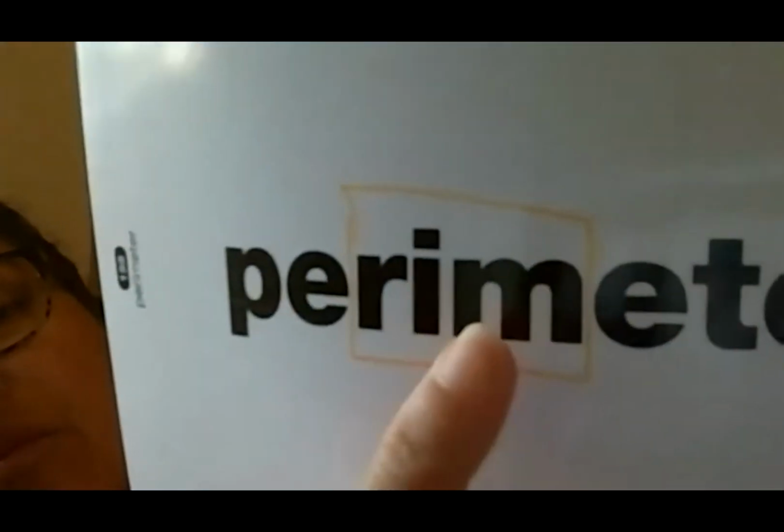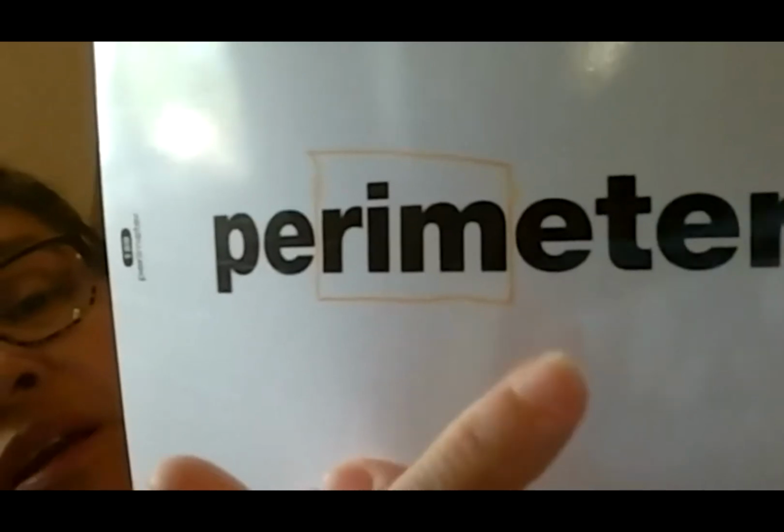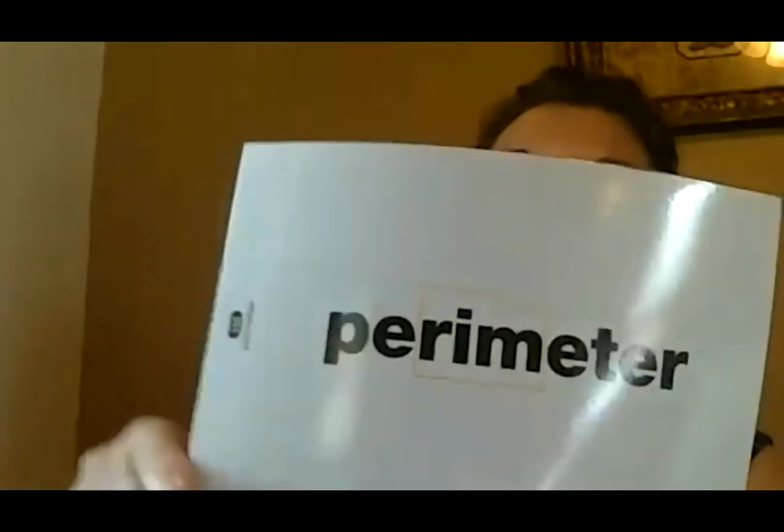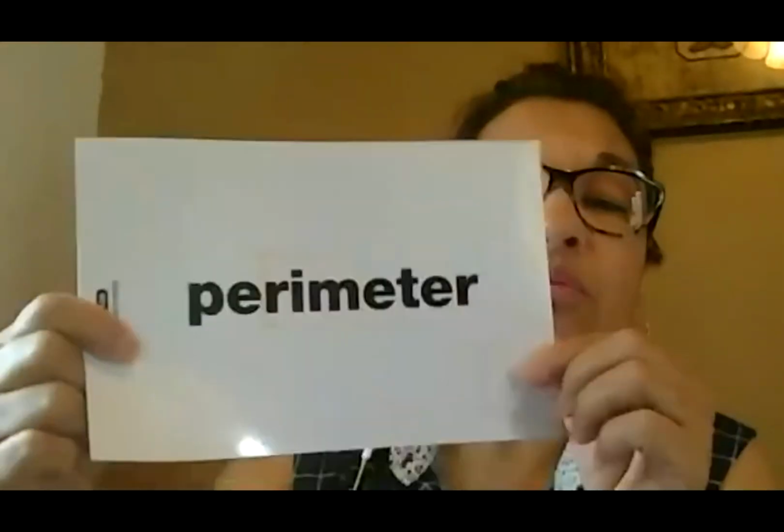In perimeter, it also has the word rim. I don't know if you can see it. Rim. Remember, it's all the way around. If I did this, I would be in the rim. So I would add this rectangle. All you're doing today is adding all sides, except for if you have a square.